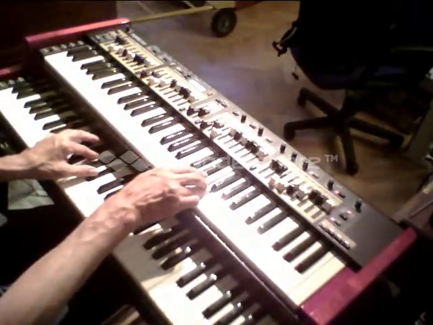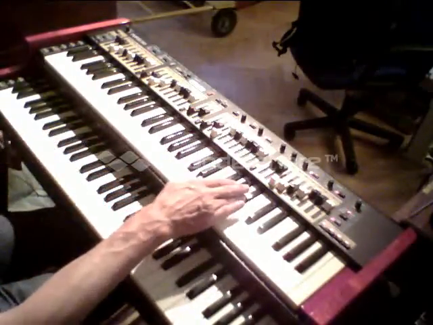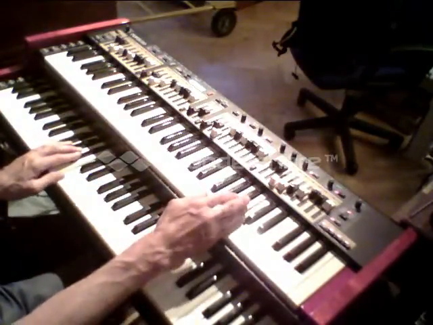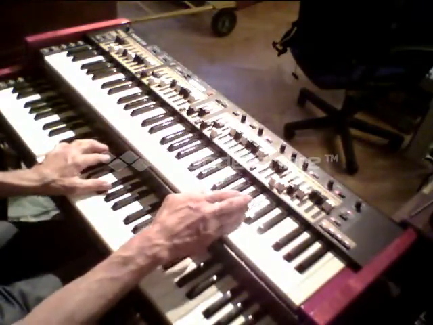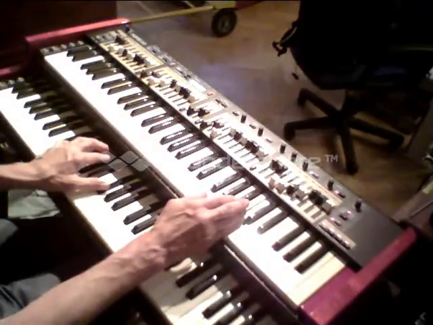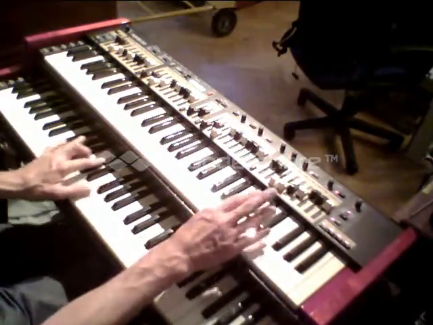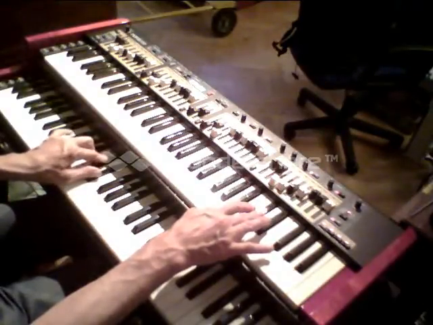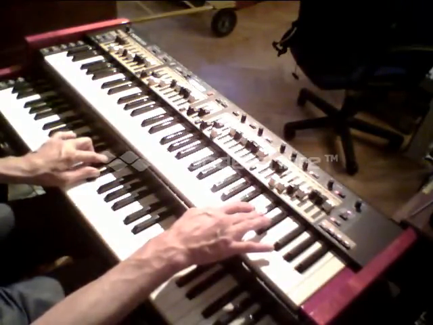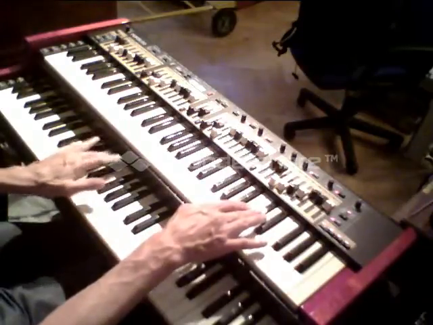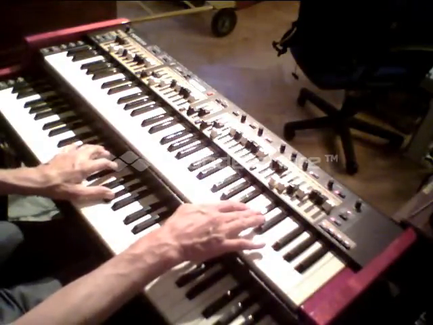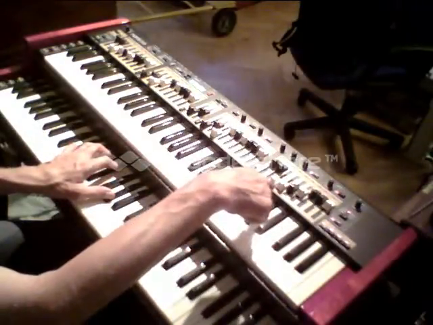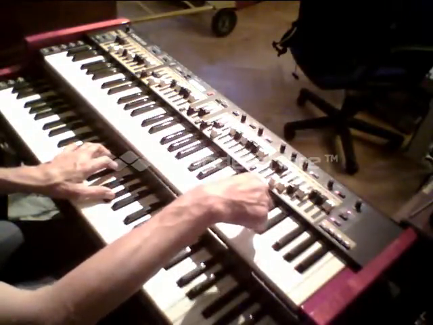Third in the bass. C minor, A13 sharp 9. You can make that into a B flat 11 if you like, and change the color underneath the C sharp or D flat.